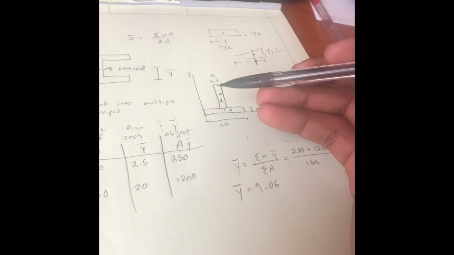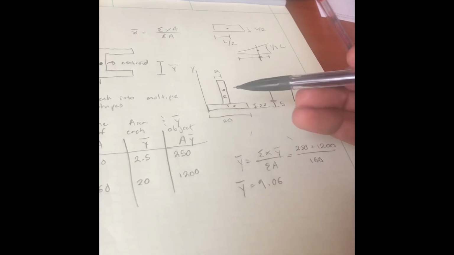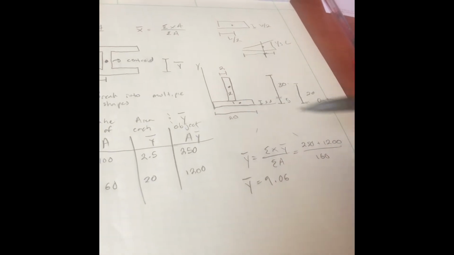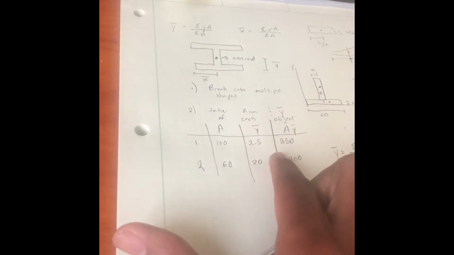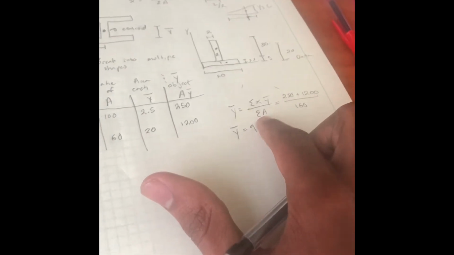But for object 2, the center of the object is 20, because you have to add the 15 of the middle of it and also the 5 because of the datum line below, since it's on top of object 1. After that I made a little table so it's clear to see. I take the area first, then the y bar, then multiply the area and y bar together, so I can just plug in the formula and plug and chug super fast.